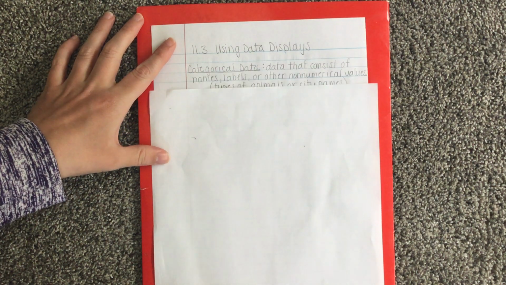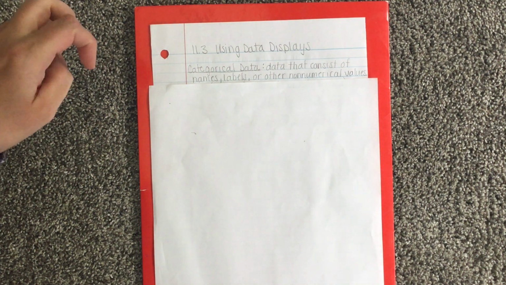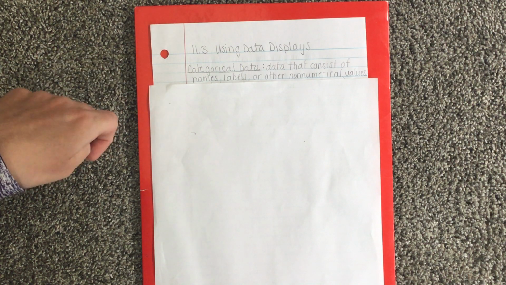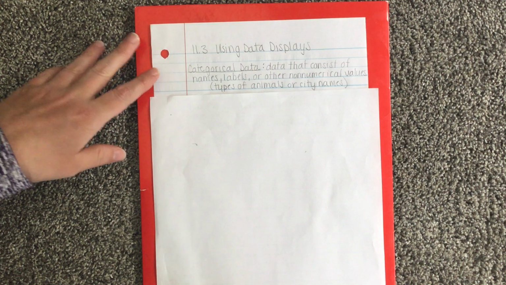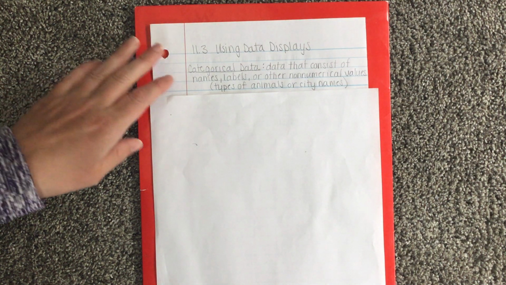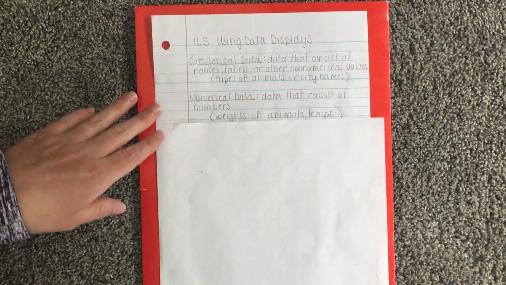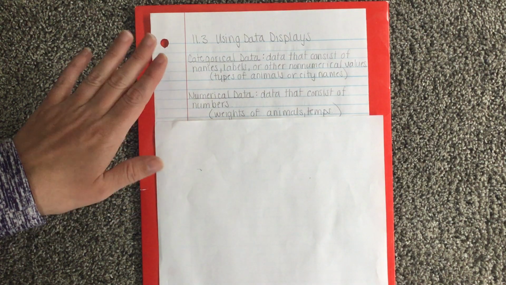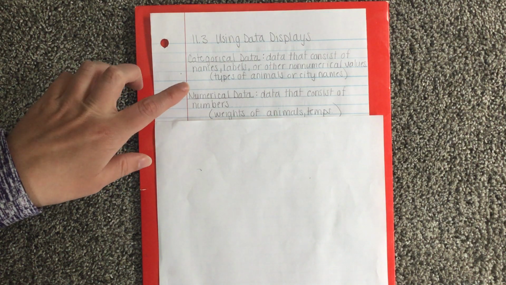Please write a definition down for categorical data. Categorical data is data that consists of names, labels, or other non-numerical values. So you're comparing things compared to numbers, such as types of animals or city names. The second definition you're going to write down is numerical data, data that consists of numbers, for example, weights of animals or temperatures. I'm going to keep moving. You need to have these two definitions written down before you move on.